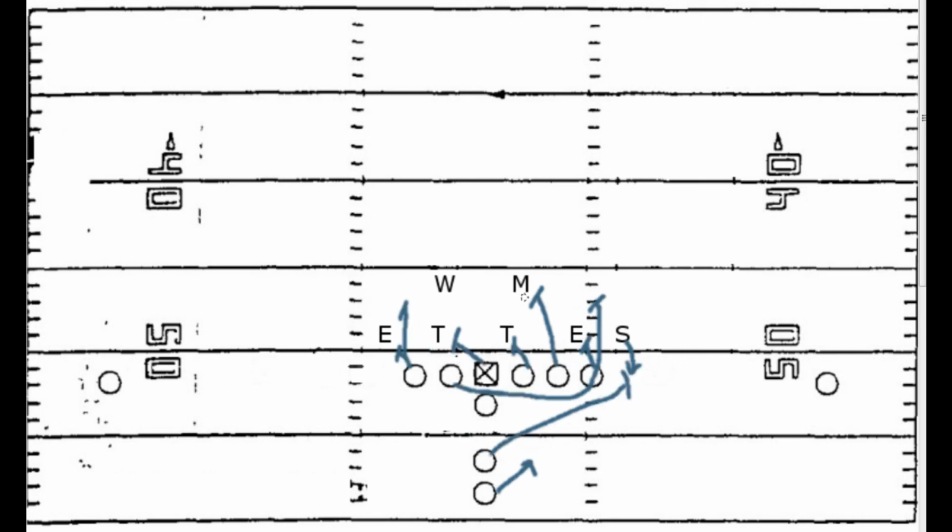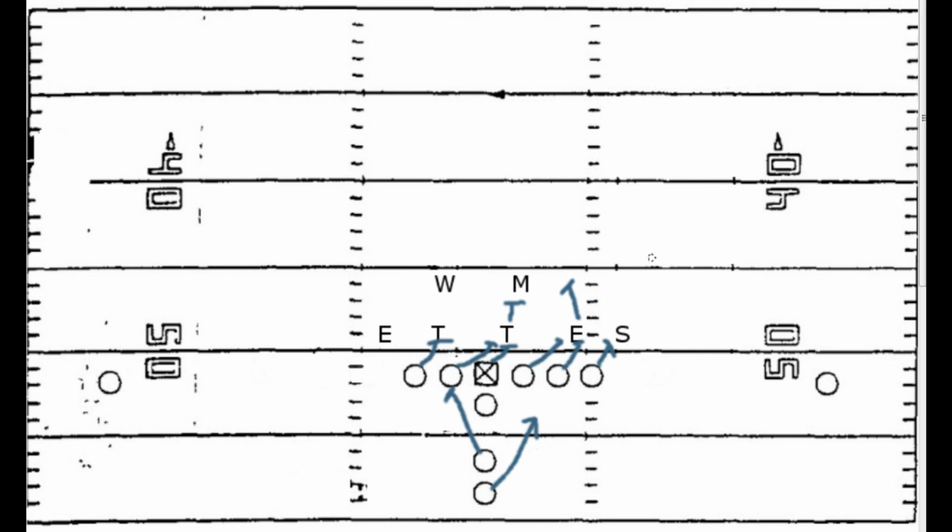If we look at power, we're getting a lot of solo blocks, and then we're climbing to the second level with our guard and with our tackle. If we go to inside zone, it's really the same thing. Our backside guard is probably going to climb to the second level, and our play side tackle might also be climbing to the second level. It's just two different styles that are achieving the same thing. If you really get down to the essence of these plays, they're getting single blocks on linemen.